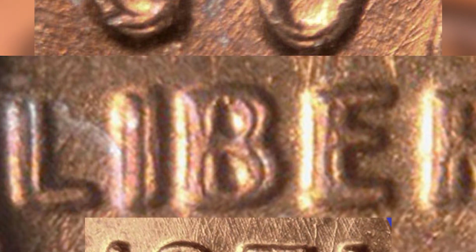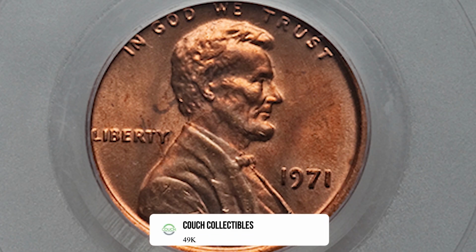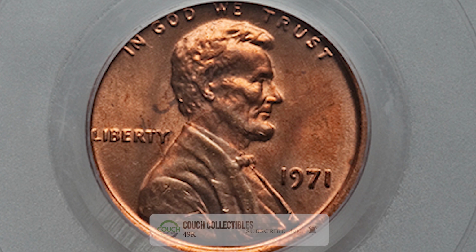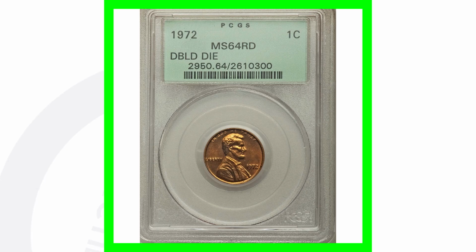Alright, moving right along, this is a 1971 double die obverse. So here's an example of doubling taking place on the front of a 1971 penny. You got it there on the lettering, you got it on the date 1971 itself, and of course if this coin was graded a little bit higher, it would sell for more. If it's graded lower, it's going to sell for significantly less money. However, this particular coin at a mint state 65 sold for over $720.